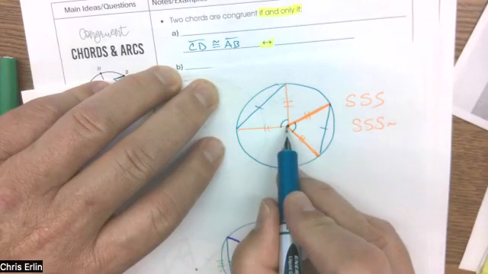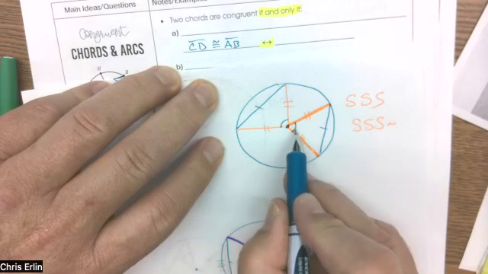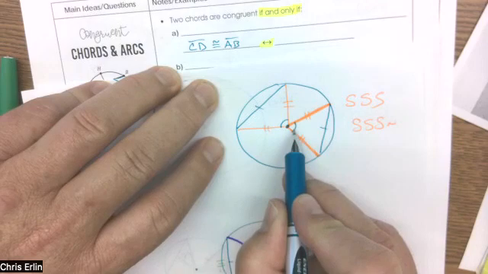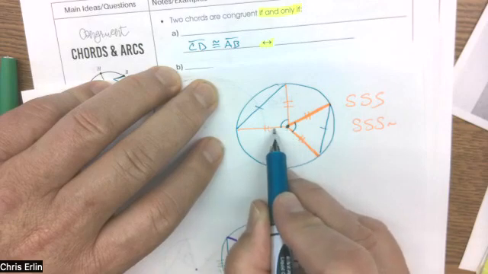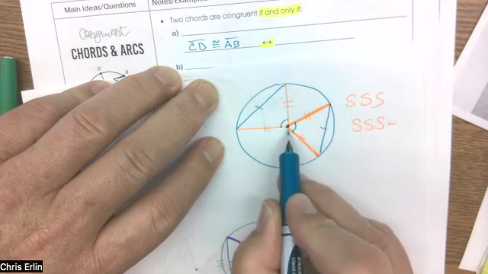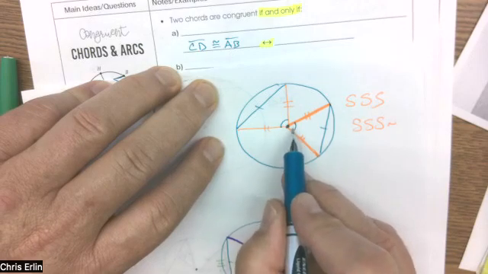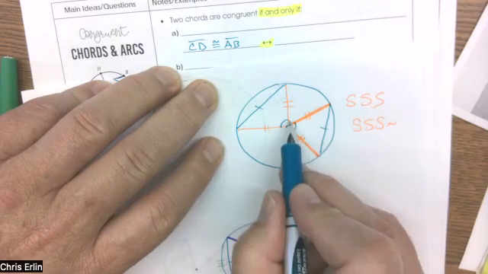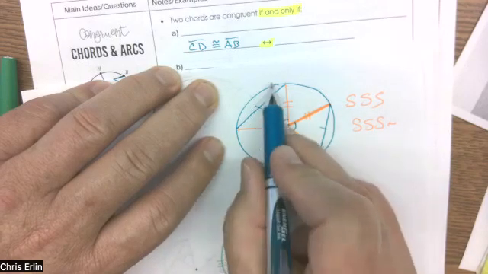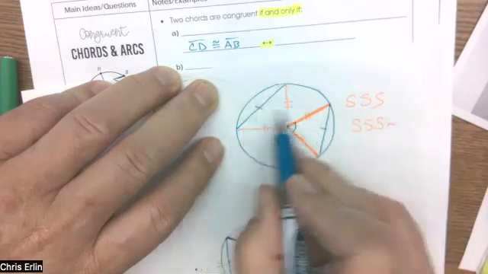And if I'm coming out of the center to make this angle, what kind of angle is this? In a circle, this is called what kind of angle? It's not quite vertical because these sides don't form straight lines or opposite rays. Central angle, good. And the central angle is equal to the arc that it meets. So if these two angles are the same, what's true about these arcs that they meet?